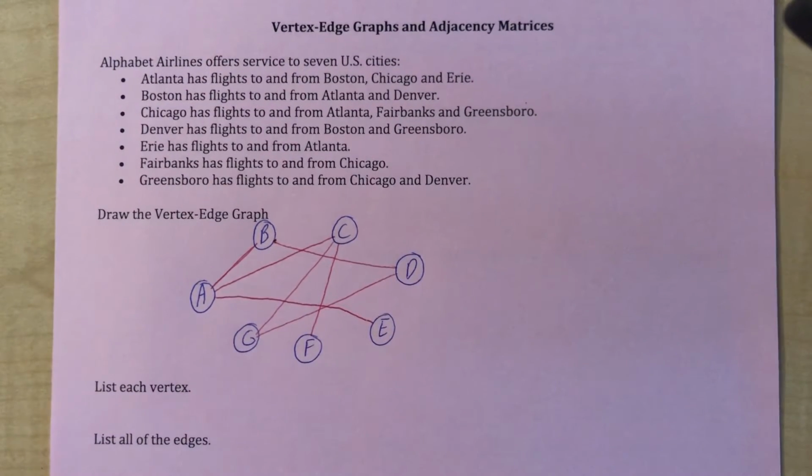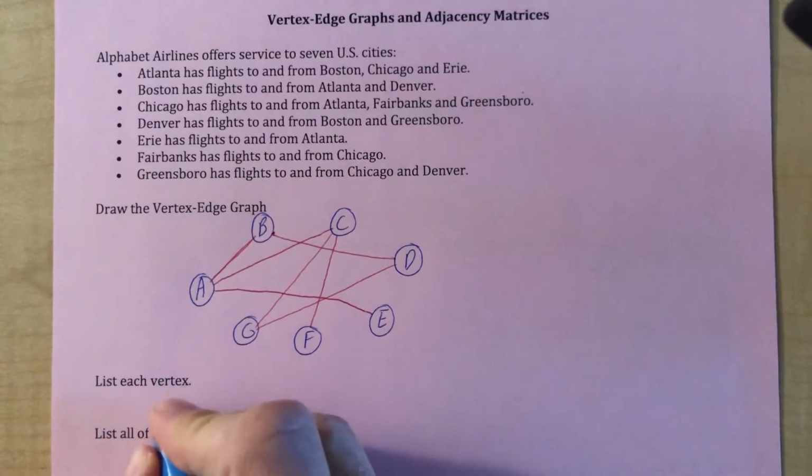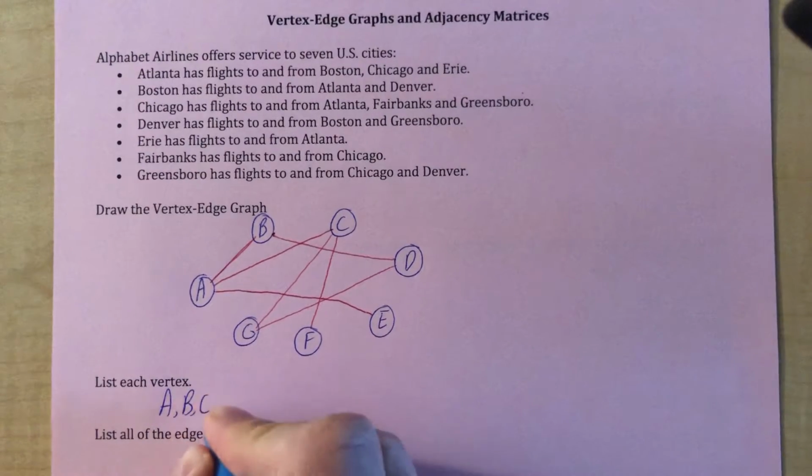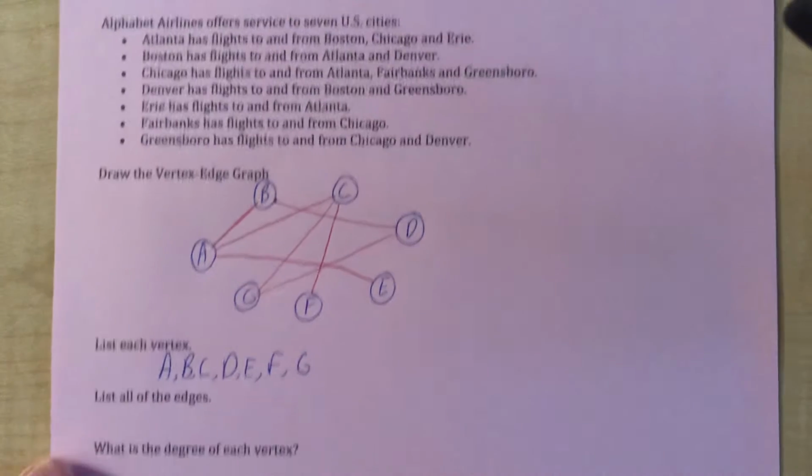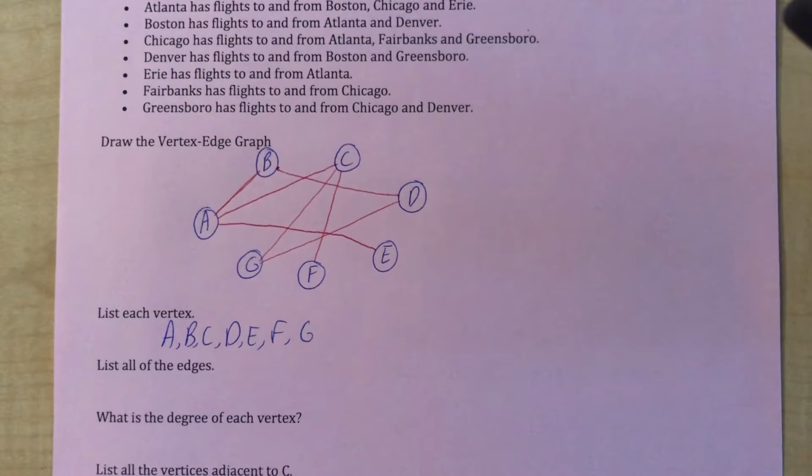So list each vertex. Well, what's a vertex? Well, I'm glad you asked. In this case, it's like a corner point. But I'm just going to list them. So A, B, C, D, E, F, and G. And then it says list all of the edges. And so I'm going to just show every connection. And all the connections in this case are airplane flights.